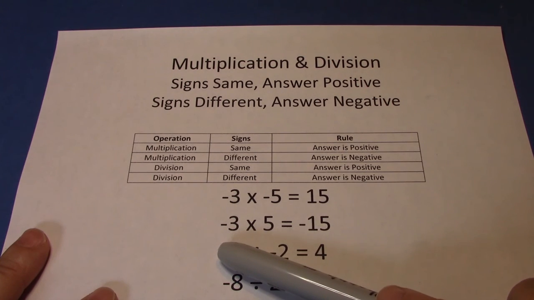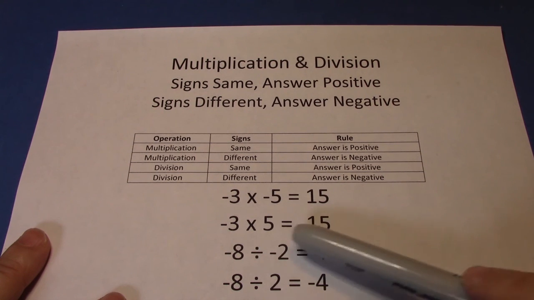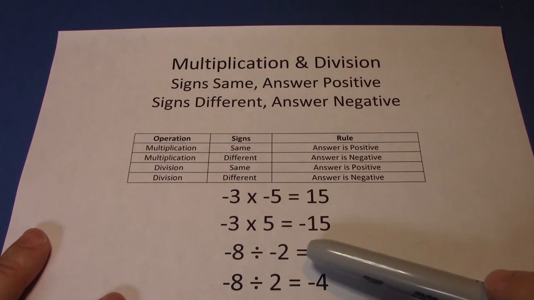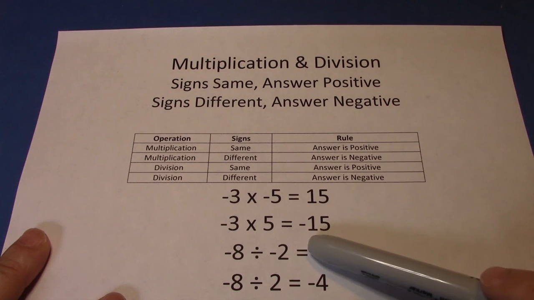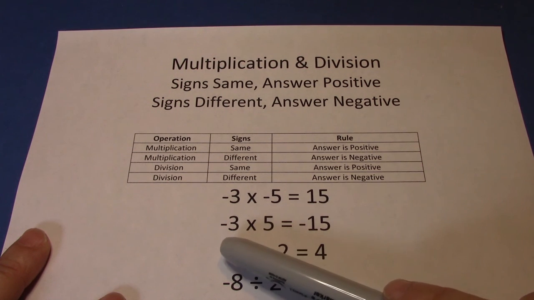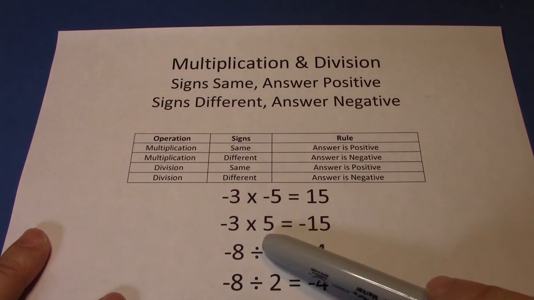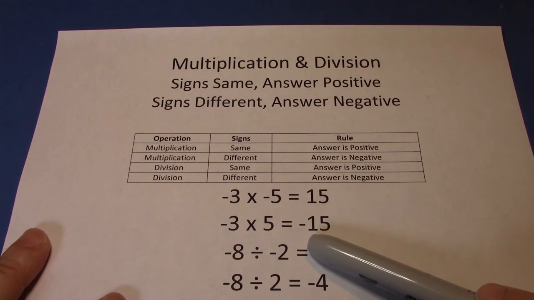But multiplication when the signs are different, this time it's negative 3 times a positive 5. Now the answer is negative. It's still a 15 because 3 times 5 is 15. But then you go back and decide, well, one was negative and one was positive, so my answer is negative.